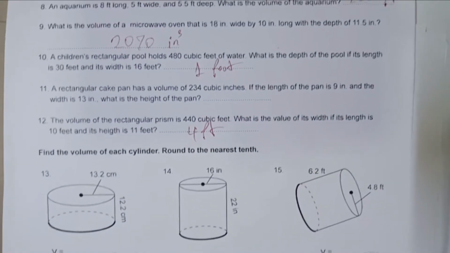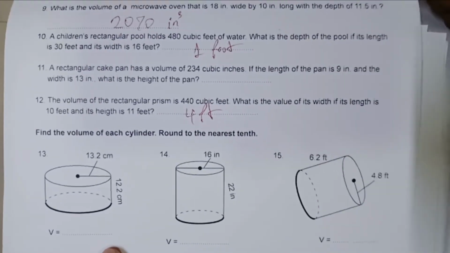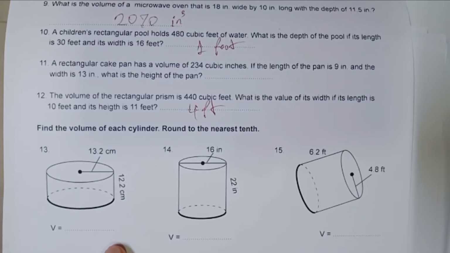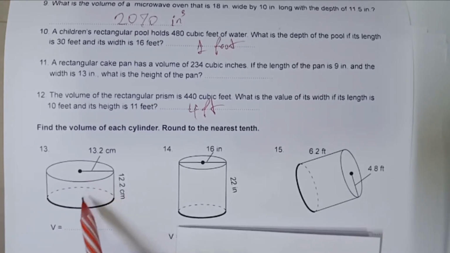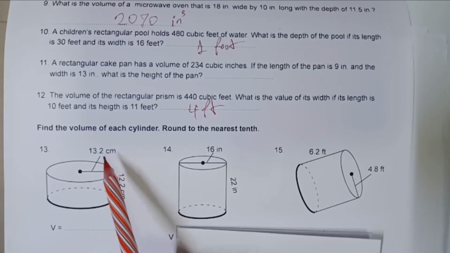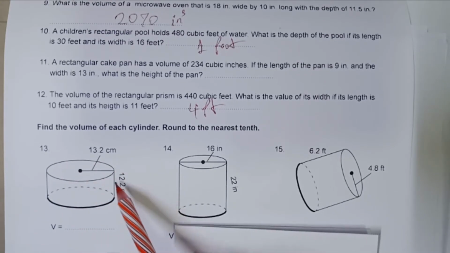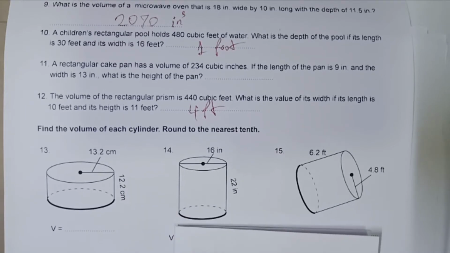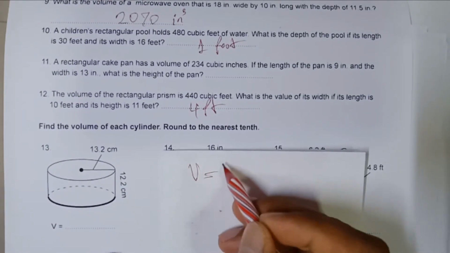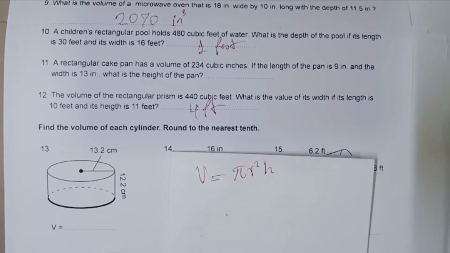Now, volume of a cylinder. Let me give you the formula first. The volume of a cylinder is equal to pi r squared times h, or you can say area of the base times the height. For a cylinder, the base is the circle. So in other words, the area of the circle times the height will give you the volume of the cylinder. By the formula, the volume is equal to pi r squared h.